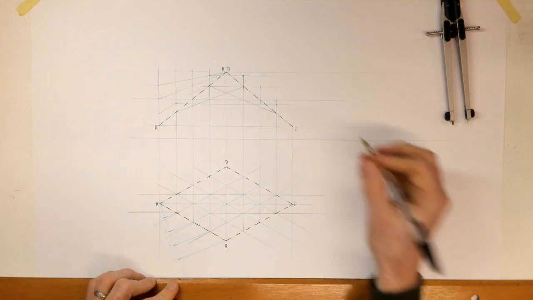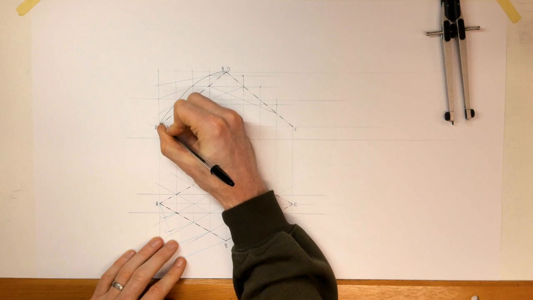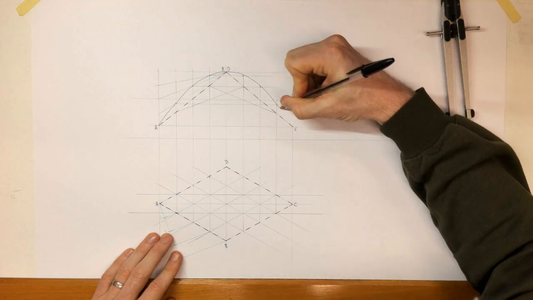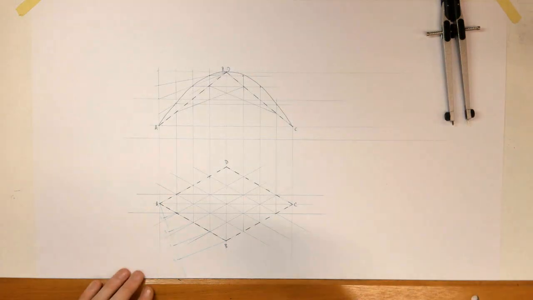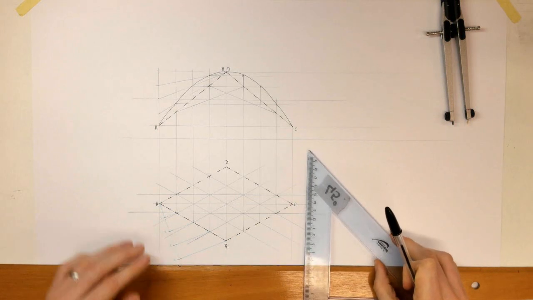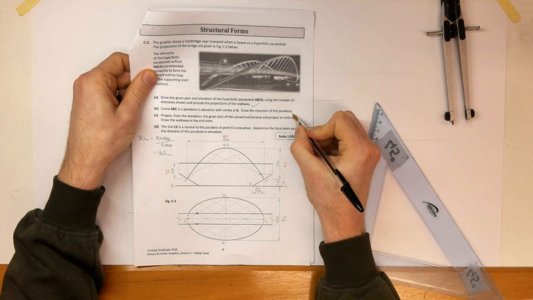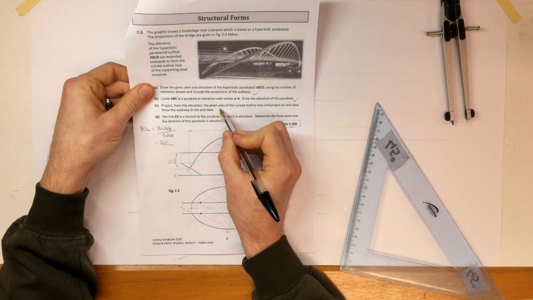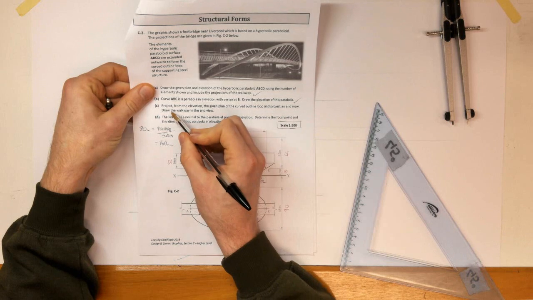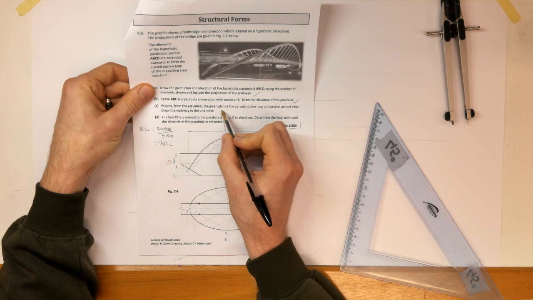So let's draw that freehand curve AB and down to C. Okay, so our freehand curve there. Draw the curve. Back to our question. So ABC draws an elevation. We've done that. Project from elevation the given plan of the curved loop and project an end view. Draw the walkway in the end view. Okay, so let's start off with drawing the plan view of the curved loop.